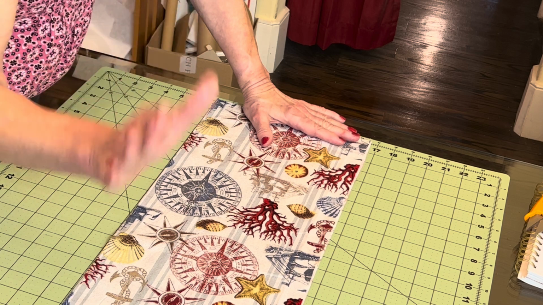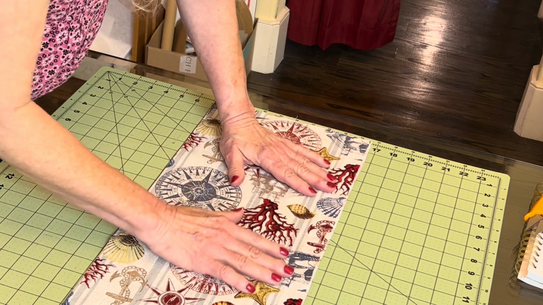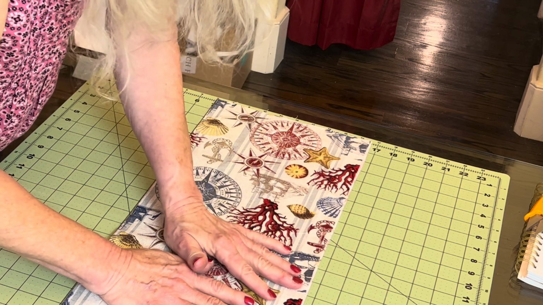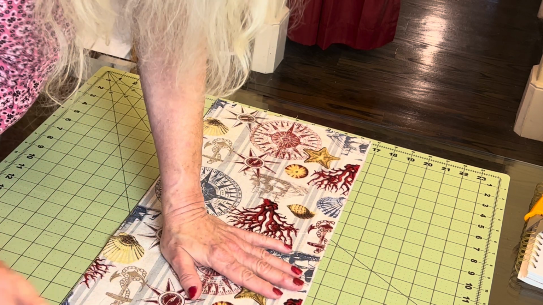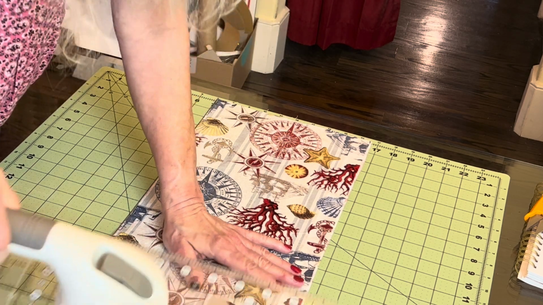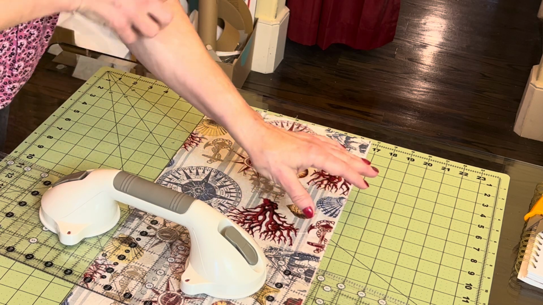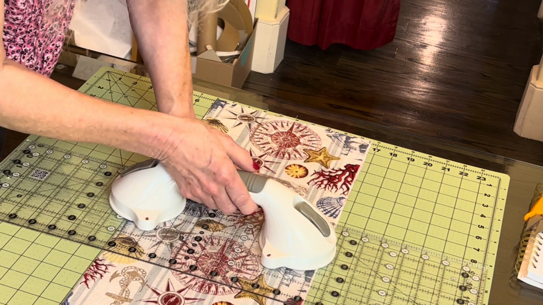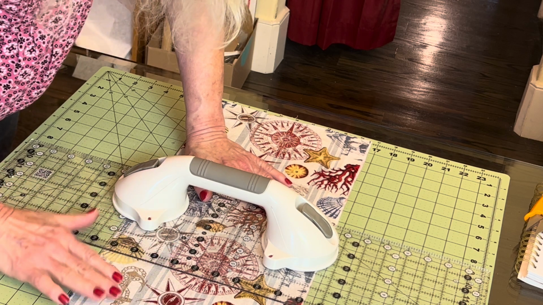Okay, I want 7.5 inches, so I'm going to come over here to 15, and then I have some extra over here. 7.5 and 7.5 is 15. So I'm going to cut this off.